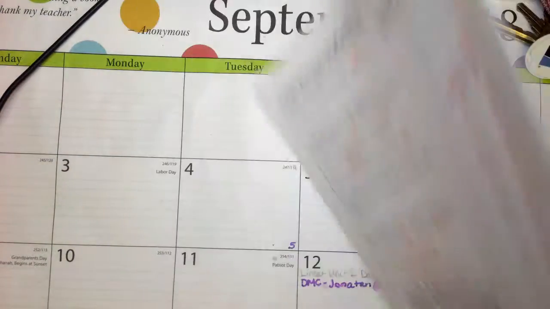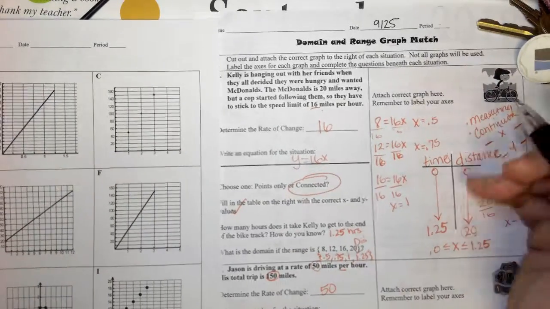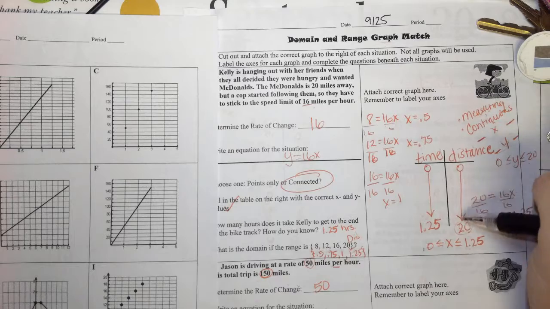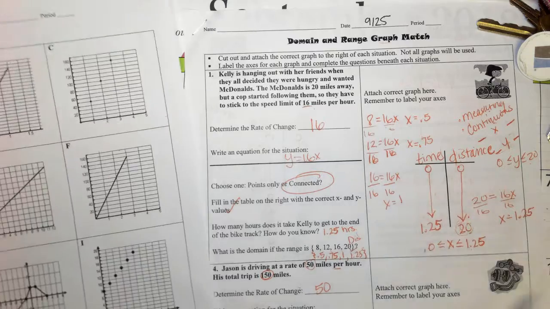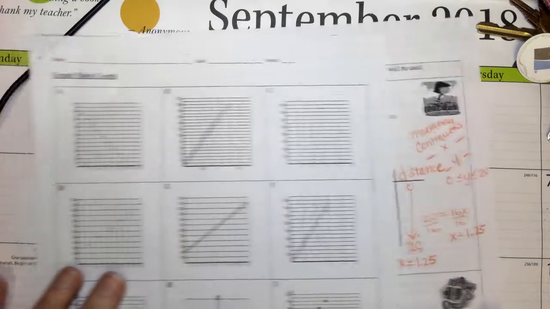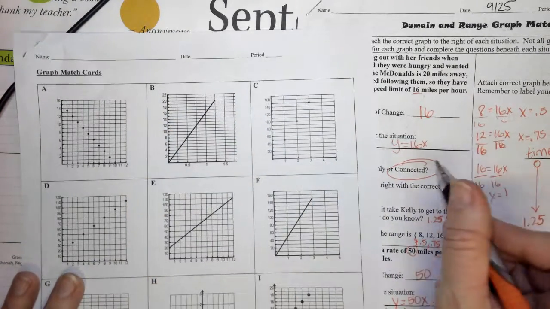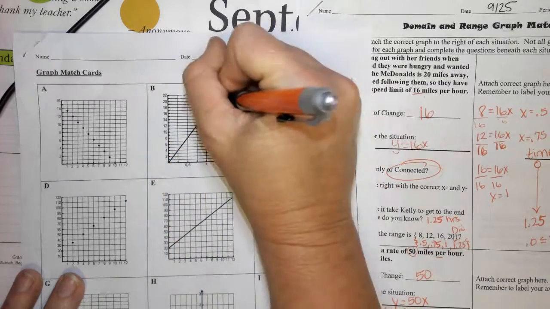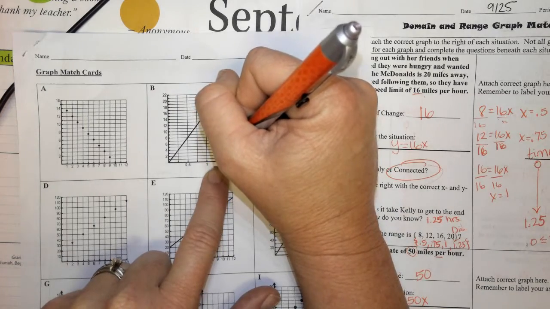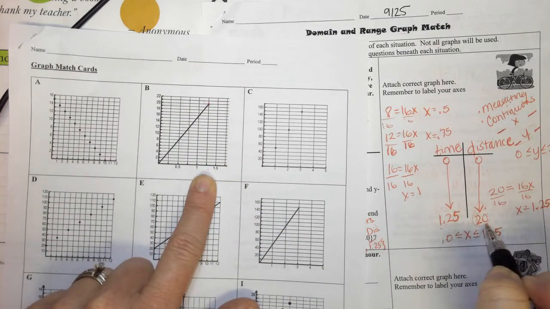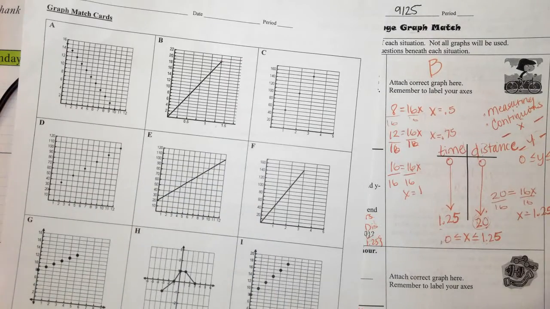Okay, so now let's match up the graphs here. So starting back on number 1, I see that I am traveling a total of 20 distance, and that my slope is going to be going up. So I'm looking for a Y value that only goes up to 20. So if you look at B, you see that it's connected, and it stops at 20 when this value is at, like, 1.25, which matches up to what we had here. So therefore, B is the graph that represents this situation.